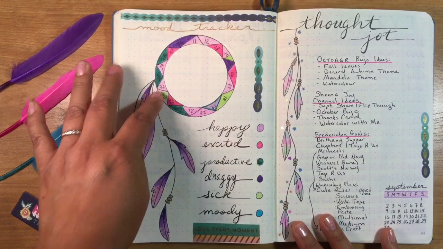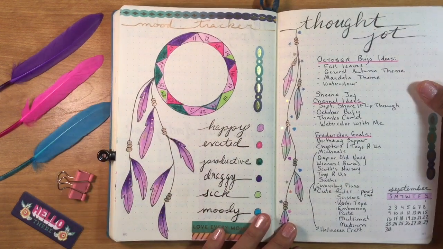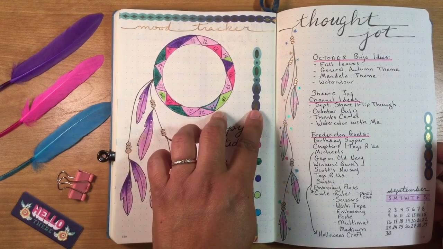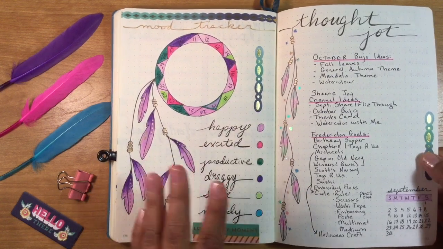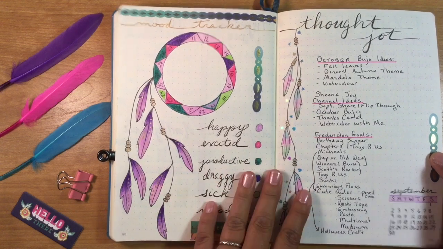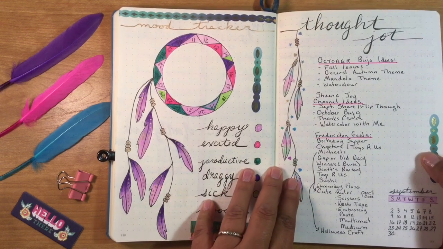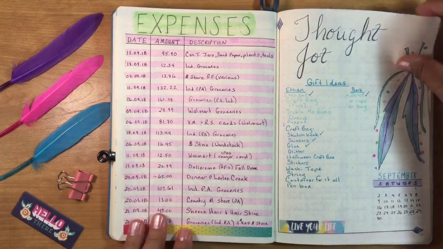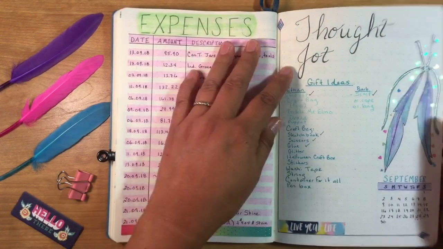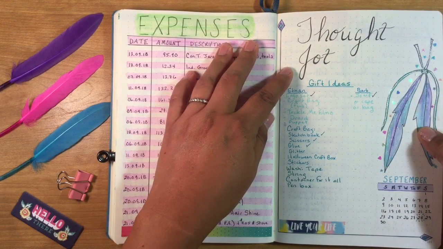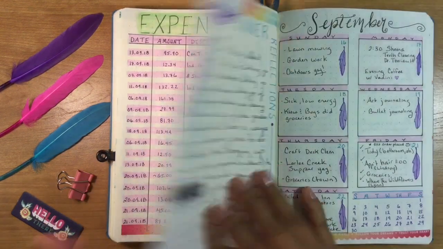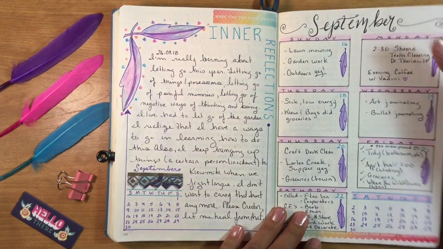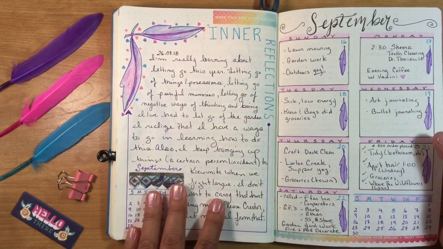I love the colors. And you can see that I matched my colors more or less to these planner stickers, which I got at Michael's. There's my thought jot page with different ideas and different lists. And my expenses page, which really works out for me every month. My thought jot page for different ideas as well. And then there's my inner reflections, because I use my bullet journal as my diary as well.